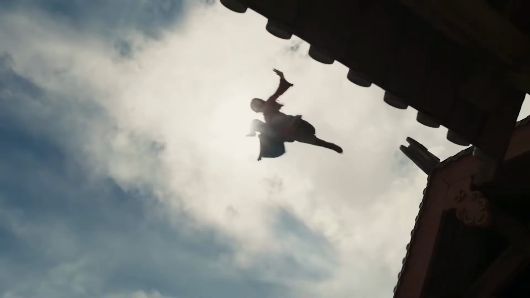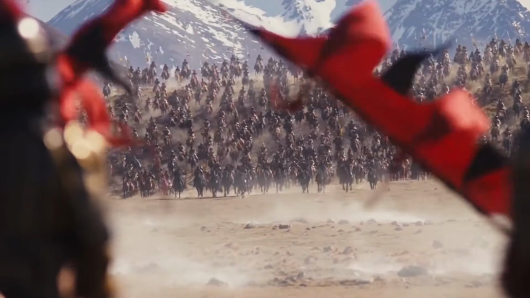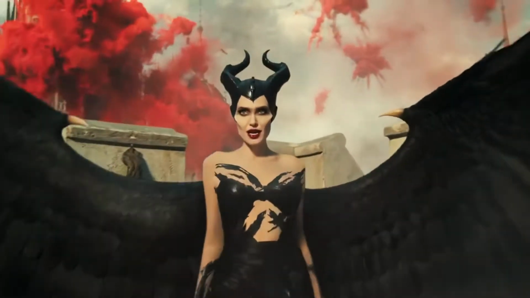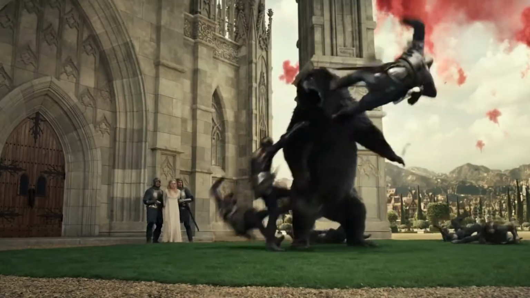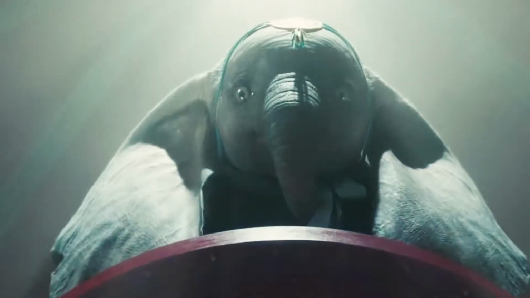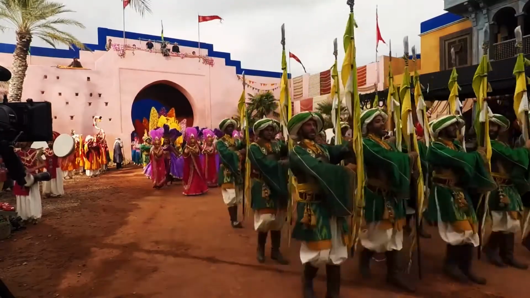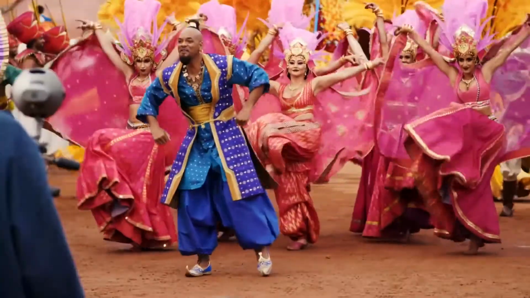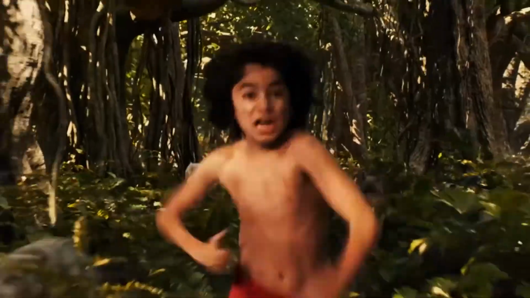If, like us, you're a huge fan of Disney's live-action films, then we've got a special treat in store. For those wondering how Maleficent flies through the sky, how live actors interacted with CGI characters in Dumbo, or how Agrabah was magically created for Aladdin, then look no further because you're in the right place.